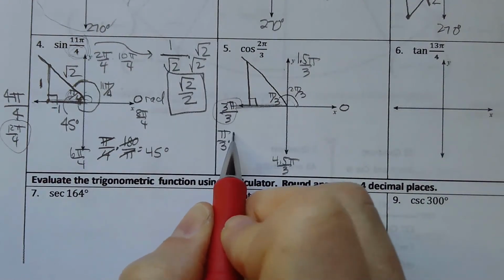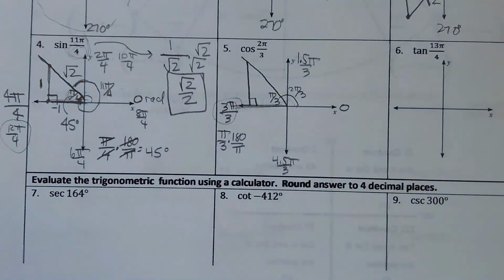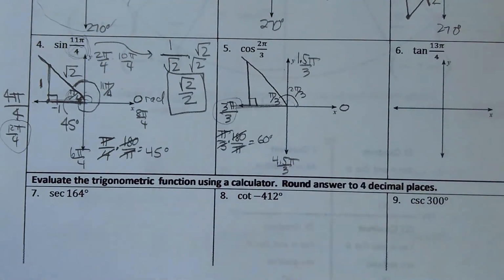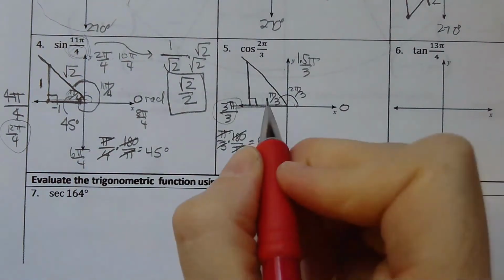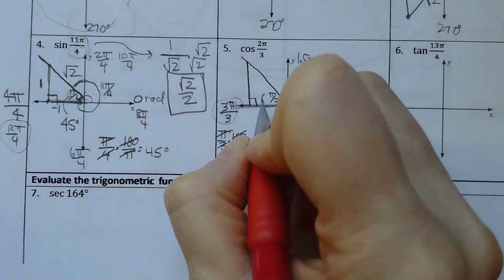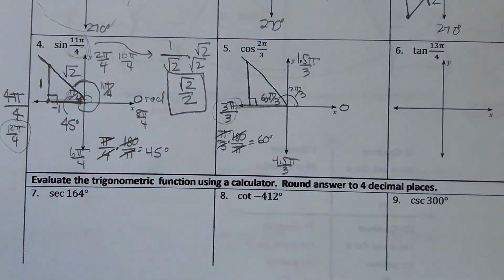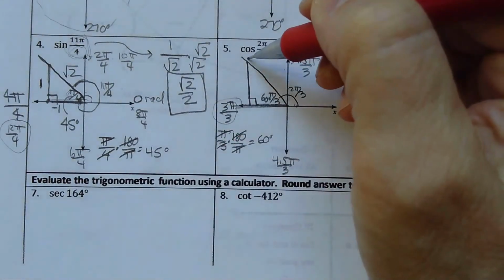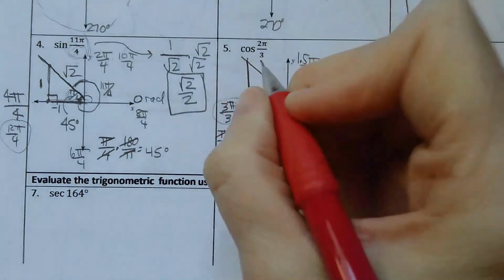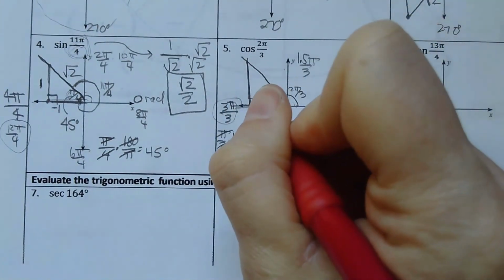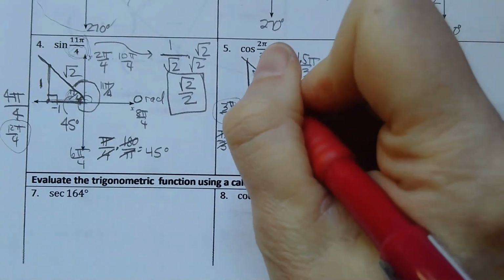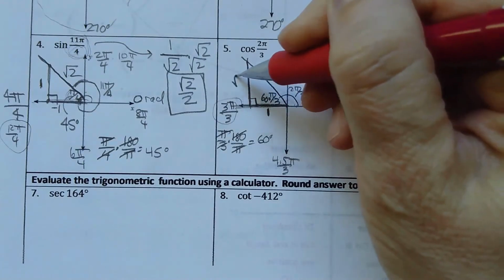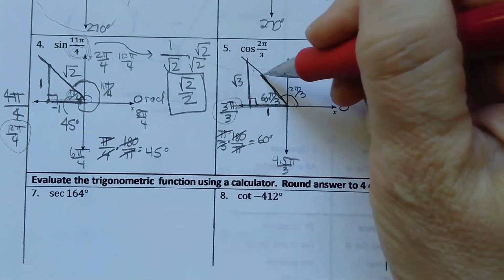So pi over 3 times 180 over pi. 3 goes into 180 60 times, and the pi's are just going to reduce. So this is a 60-degree angle right here. Okay, here's where you kind of have to be careful, because depending on how good you drew your triangle, mine actually isn't too bad, the short leg is this one here, because that would be the 30-degree angle. Long leg would be square root 3. Hypotenuse would be 2.